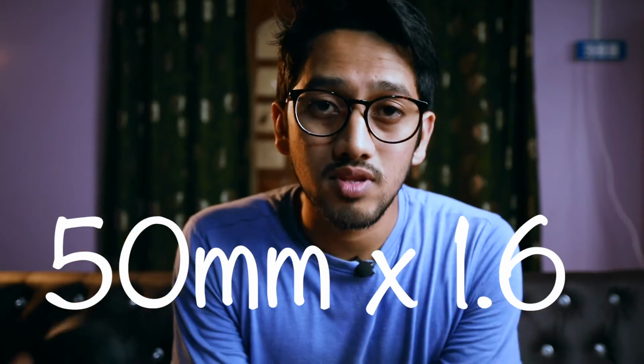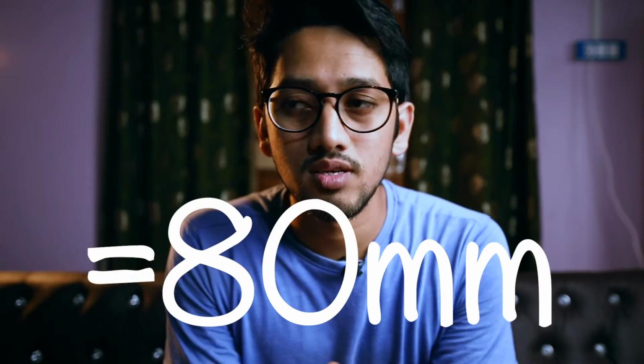By the way, if you use this lens on an APS-C size sensor camera, then the focal length of this lens will be equivalent to an 80mm lens on a full frame camera. Why? Because if you use a lens meant for a full frame camera on a crop sensor camera like this, the camera will crop the frame 1.6 times. And if we multiply 50mm by 1.6, it becomes an 80mm lens.